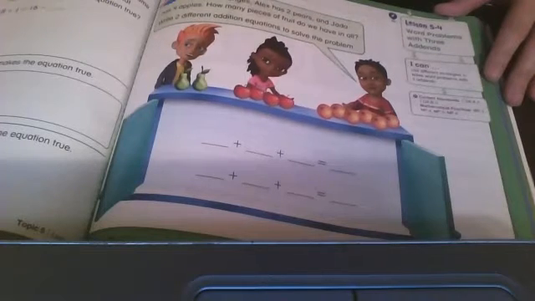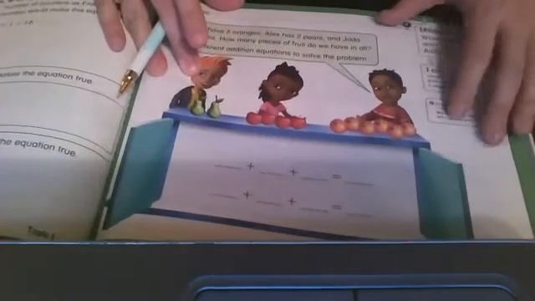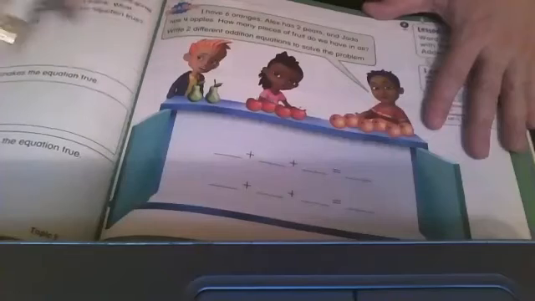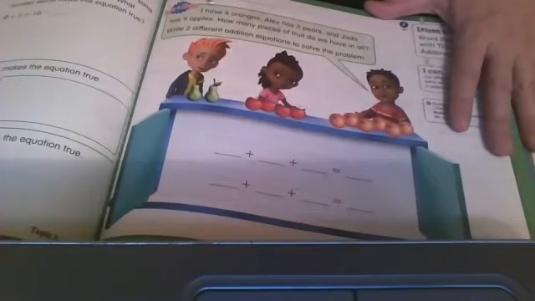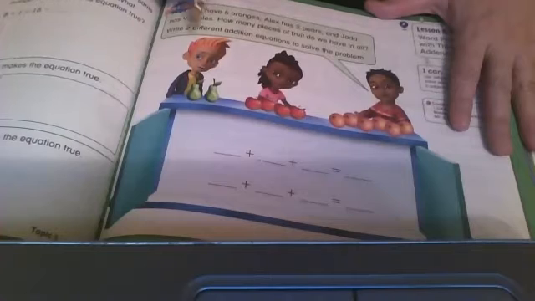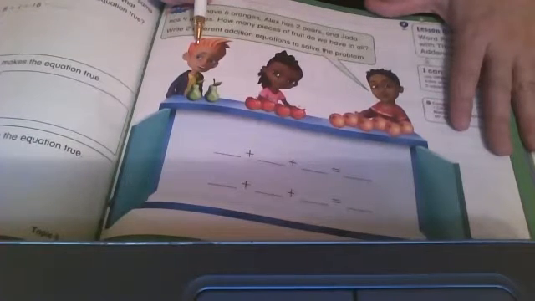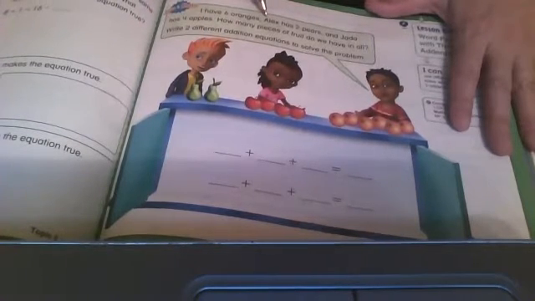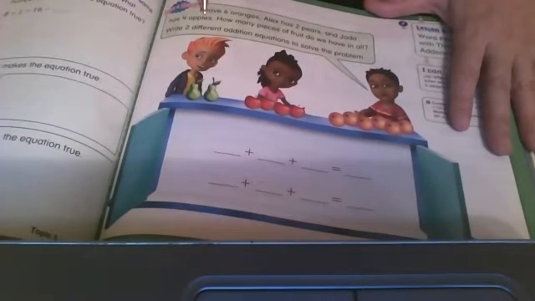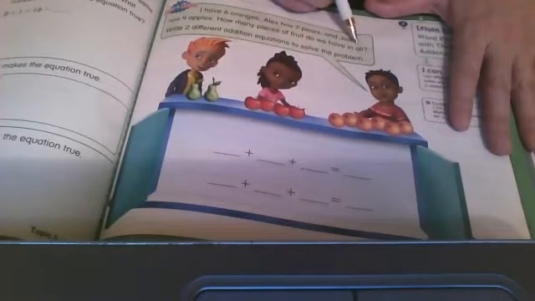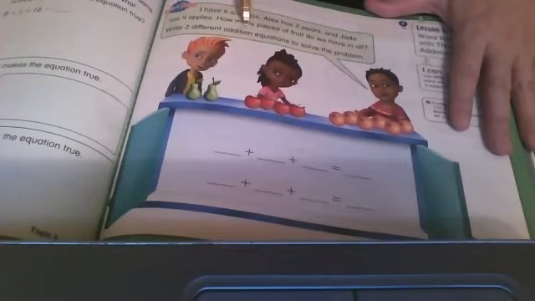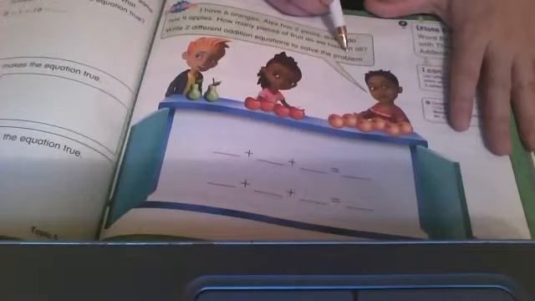Looks like Daniel, Jada, and Carlos are there. And I'm going to go ahead and read the story that Carlos is sharing with us, and you can follow in your book. Carlos says, I have 6 oranges. Alex has 2 pears. Oh, I thought his name was Daniel. Looks like it's Alex. Good thing we read. Let me start again. I have 6 oranges. Alex has 2 pears. And Jada has 4 apples. How many pieces of fruit do we have in all? Write 2 different addition equations to solve the problem.